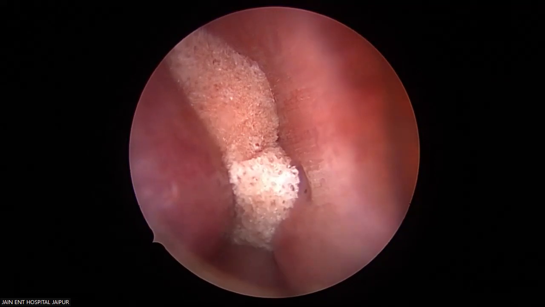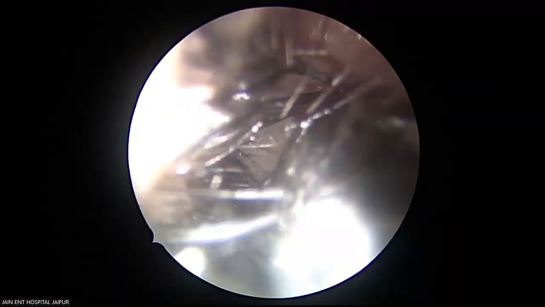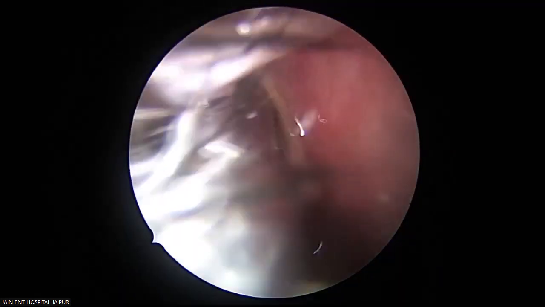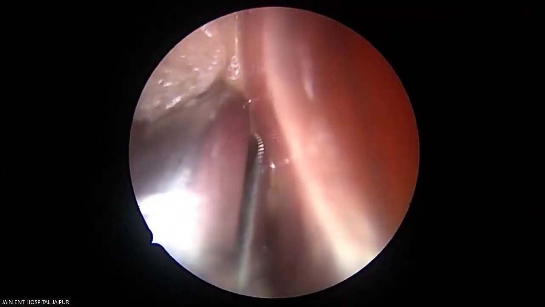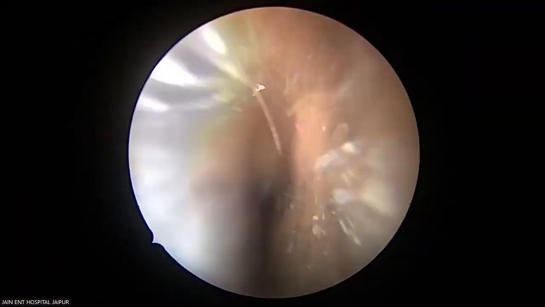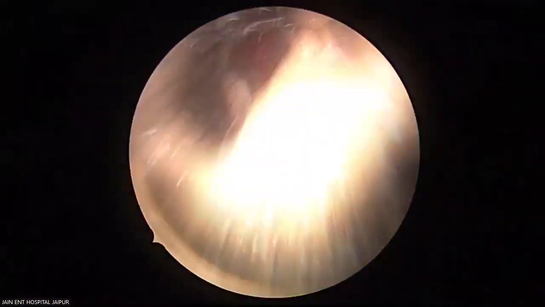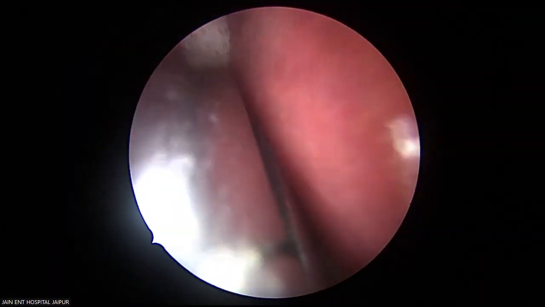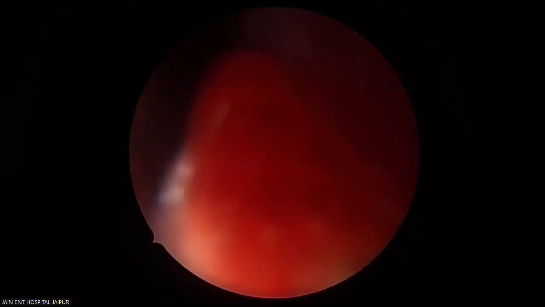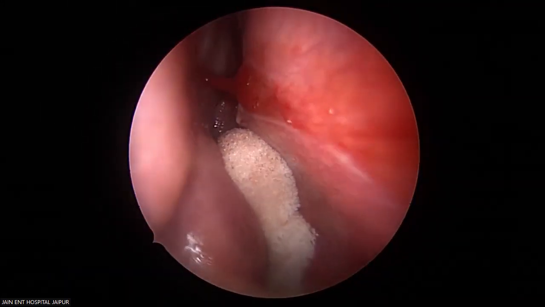So here, a couple of minutes will decongest the surface. This tumor looks very vascular. I could see the arterial ramifications within the tumor, extensive ramifications. Looks very, very vascular. Let's see. You are putting this adrenaline with Merocel. Yes.